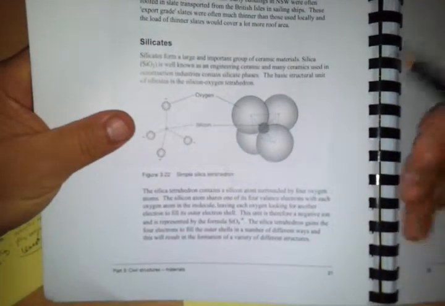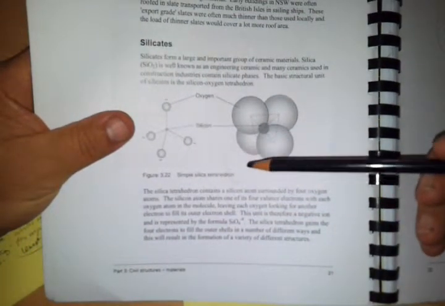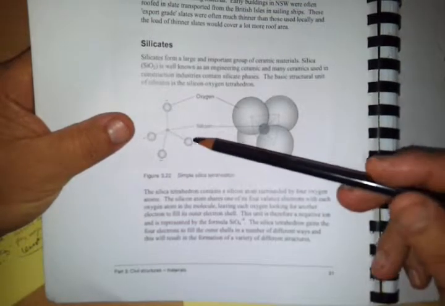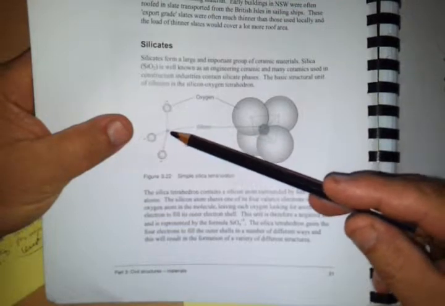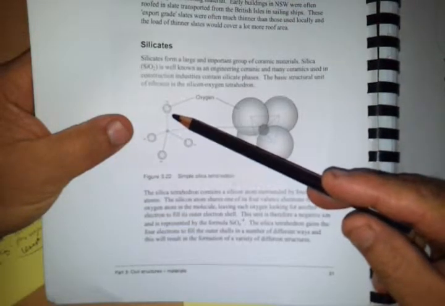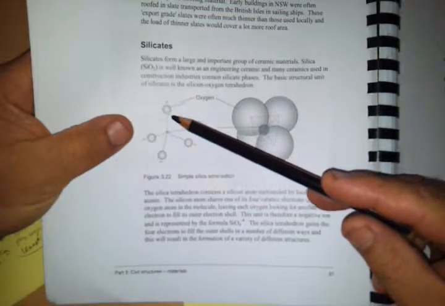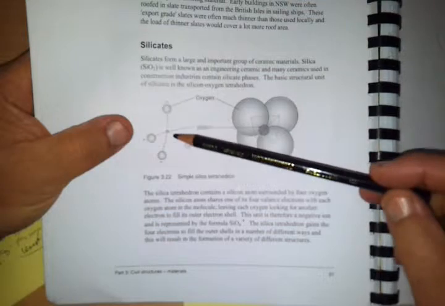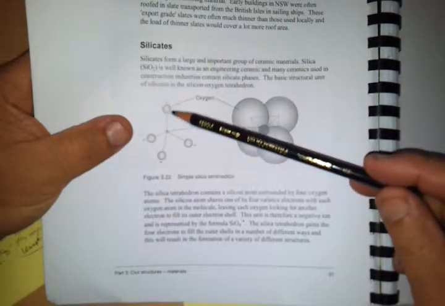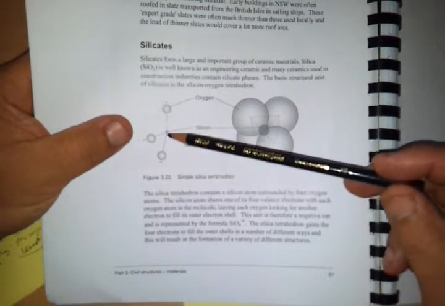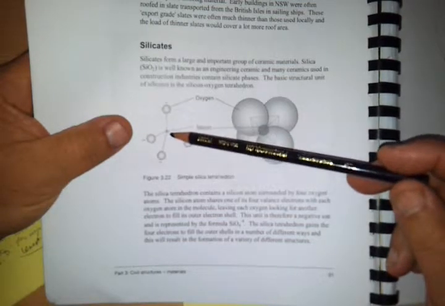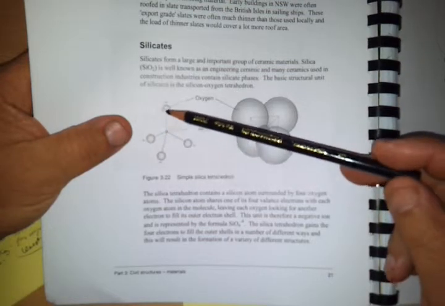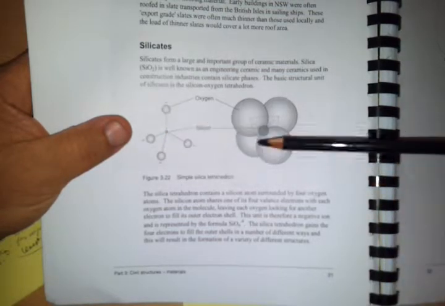This book here is the distance education from the Department of Education for Engineering Studies, and has a good diagram here of what silicon looks like when it combines with oxygen. So silicon in the middle, and it's quite a small atom in comparison to oxygen. Oxygen is a lot larger. Oxygen needs 2 electrons to complete its outer shell, and silicon needs 4. So with this, oxygen shares 1 electron with silicon, meaning the oxygen becomes negative because it has an extra electron, and silicon becomes positive in comparison.